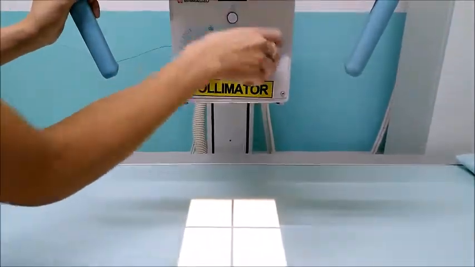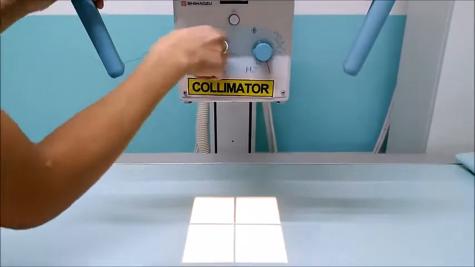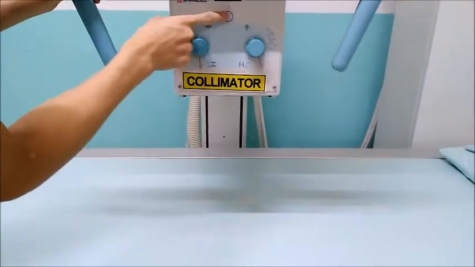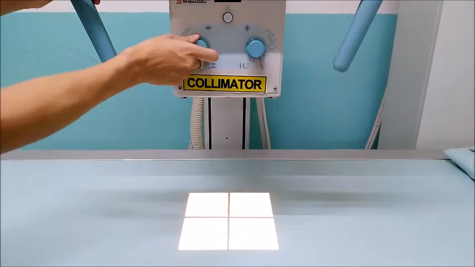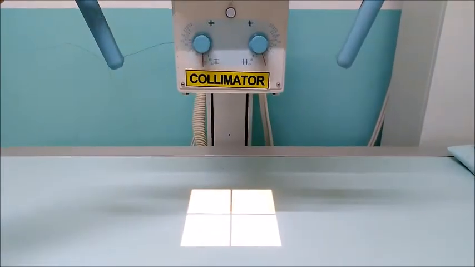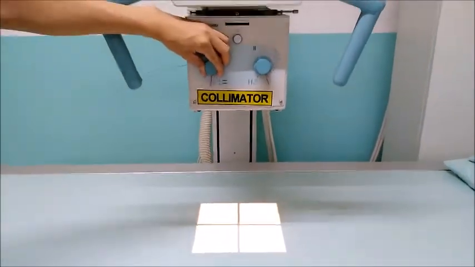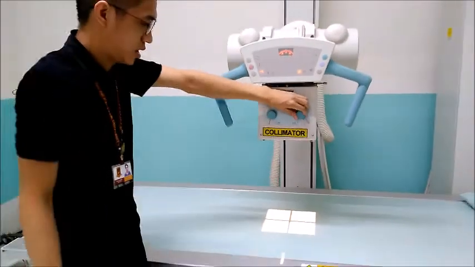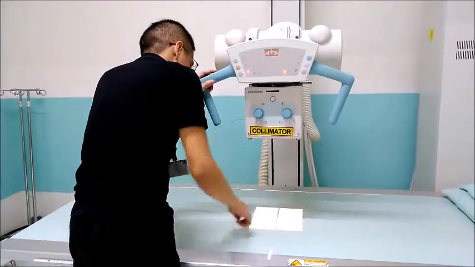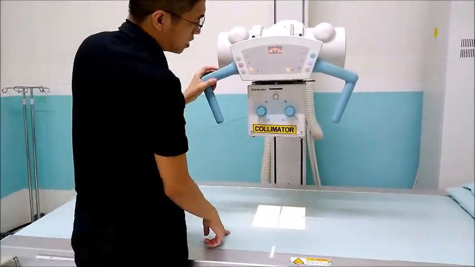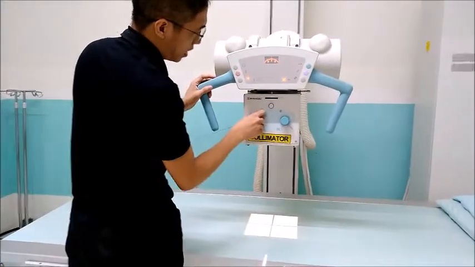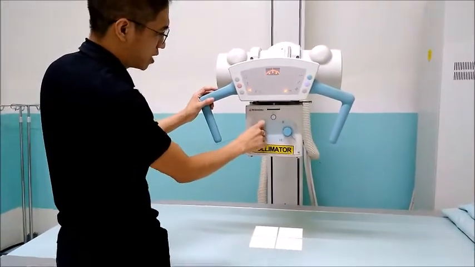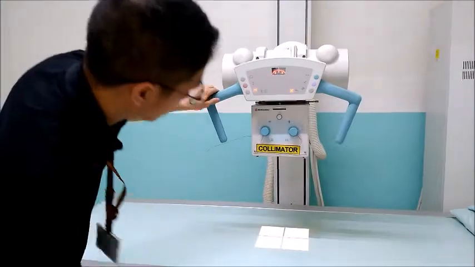The light field will coincide with the radiation field, or the area of the patient that will be exposed to radiation. So the measurement of the light field should also be the area of the patient that will be exposed to radiation.